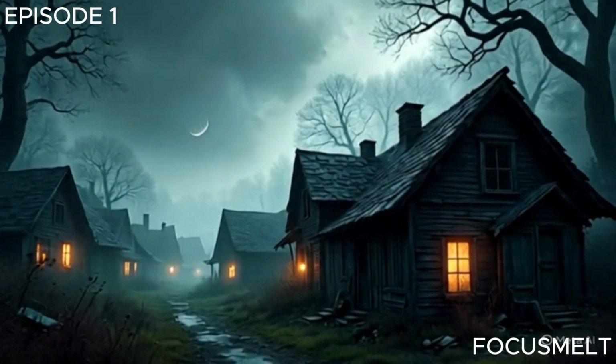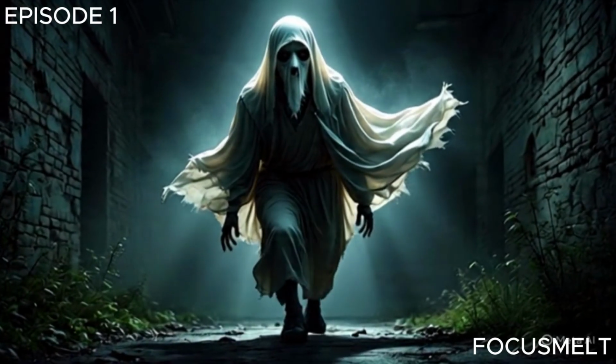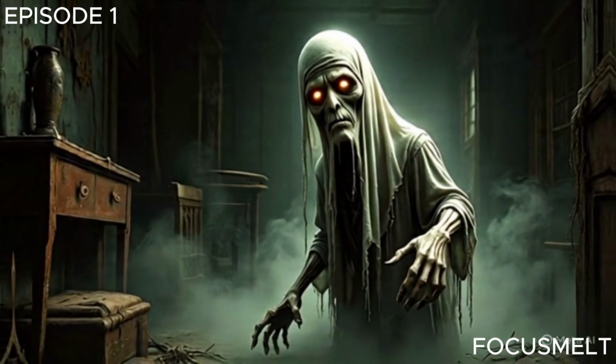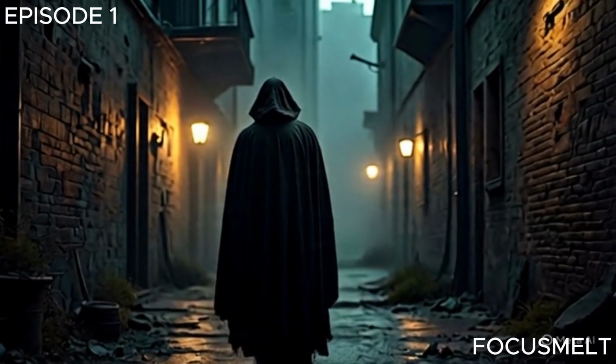So they spend the rest of the night awake, huddled together, whispering, listening to the building groan, every sound amplified. Evelyn notices the shadows moving differently now, stretching toward them, curling at the edges, almost trying to reach them. Even Mark, the rational one, feels it now.